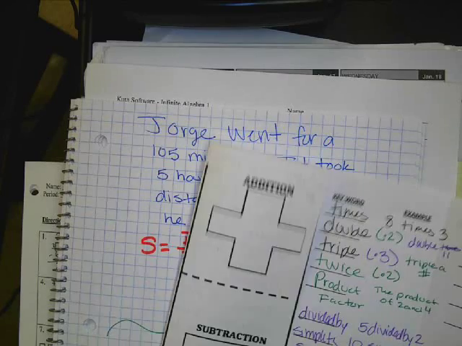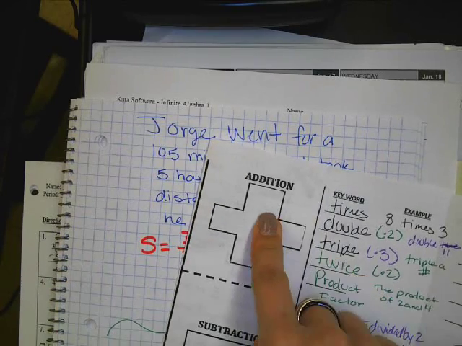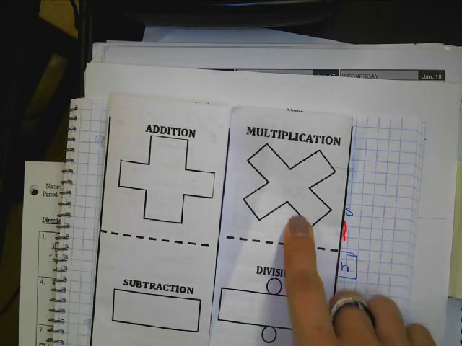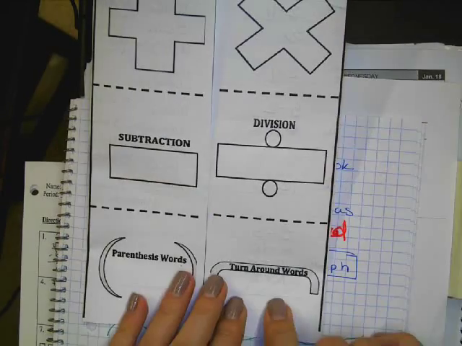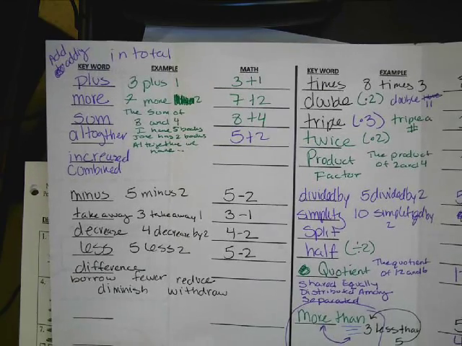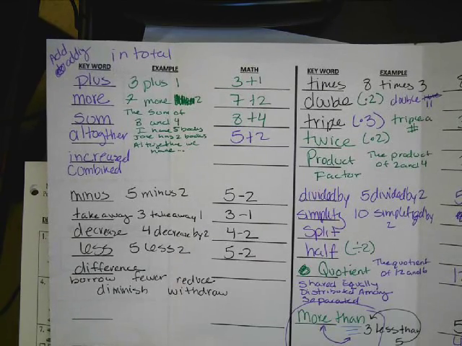Okay, so yesterday we talked about all the words that mean addition, all the words that mean subtraction, all the words that mean multiplication, division, and which one switches the order. So here are the words that we came up with. You can pause the video to copy down these words if you don't have them.